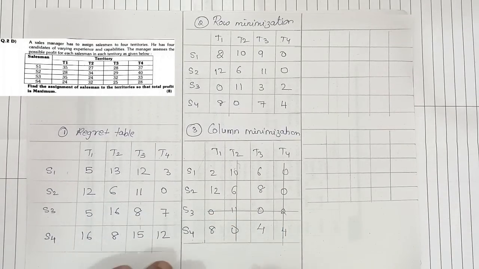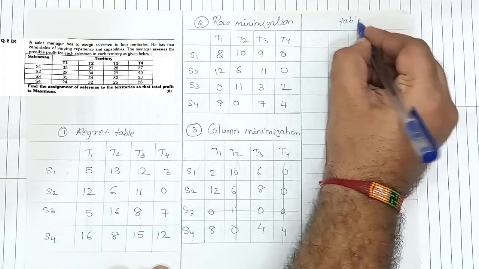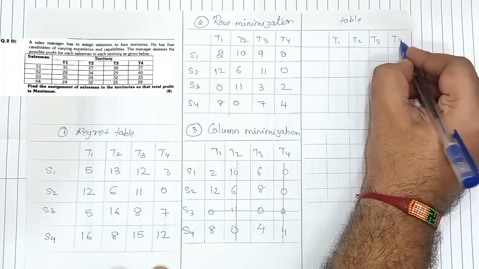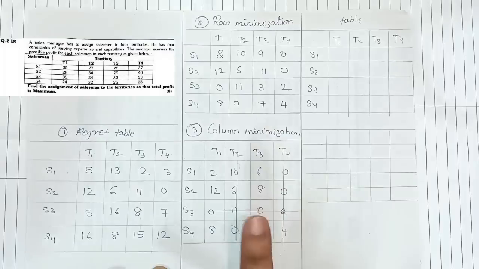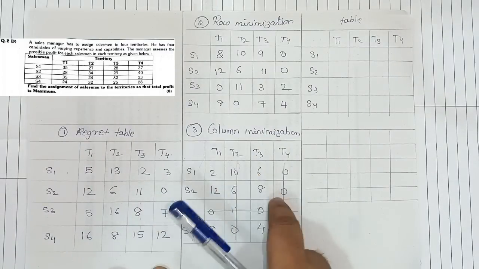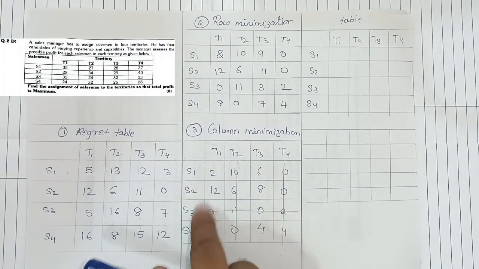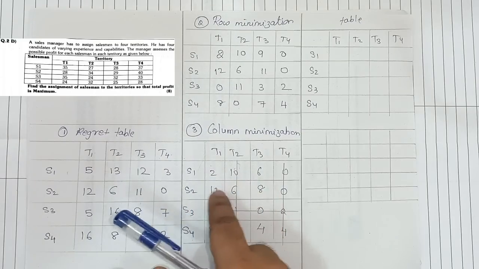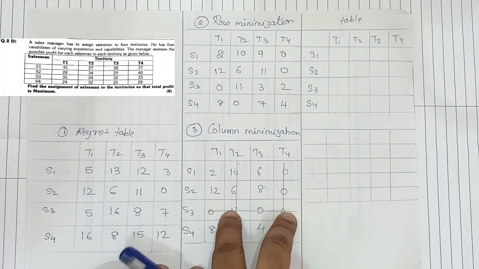If it is not optimal, we'll have to make it optimal. So we'll have a new table here. Now see how we go about making the new table. Again S1 S2 S3 S4. The rule is, from the non-marked, non-cut values, take the lowest value, which is 2. You have to subtract 2 from all the non-cut values, and where the lines are intersecting, add 2 to that.